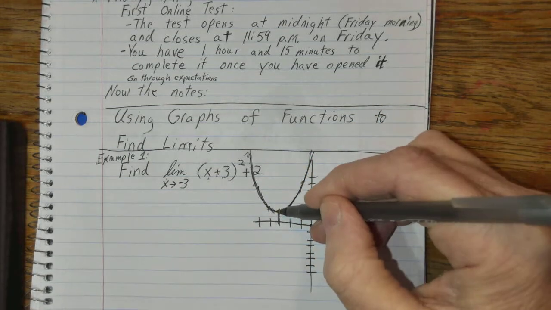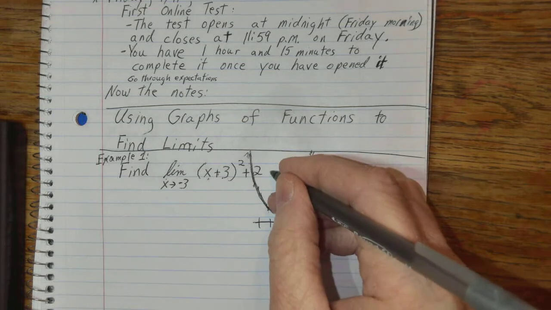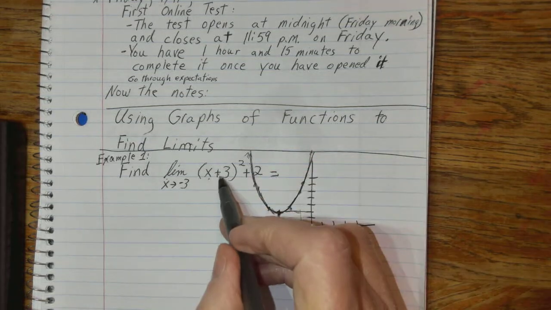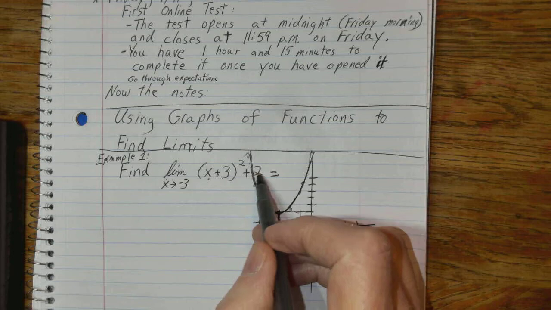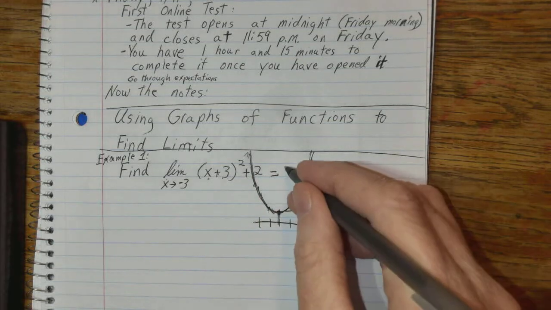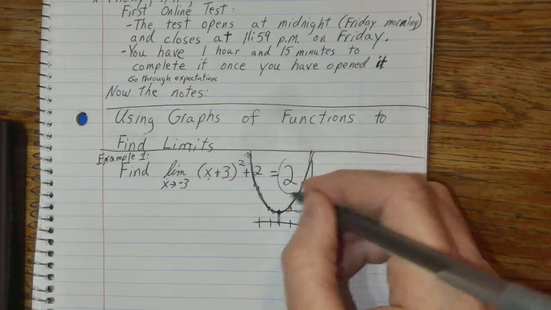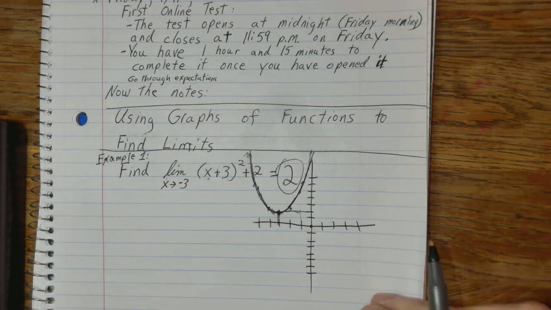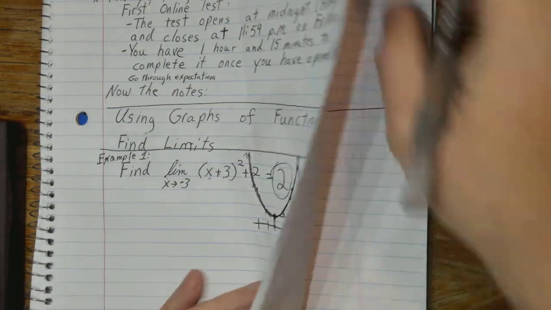We're at the same spot. So the limit of (x plus 3) squared plus 2 as x approaches negative 3 is 2. That is the answer, and that's how that one is done.